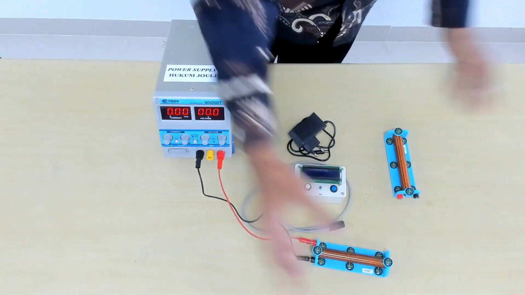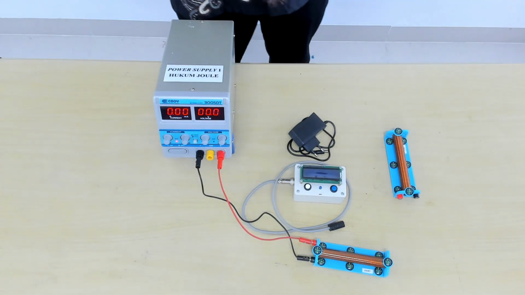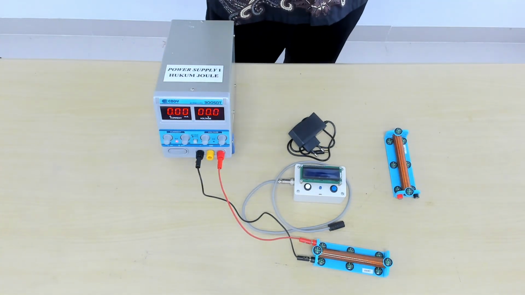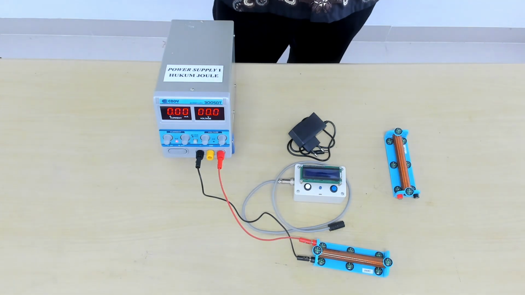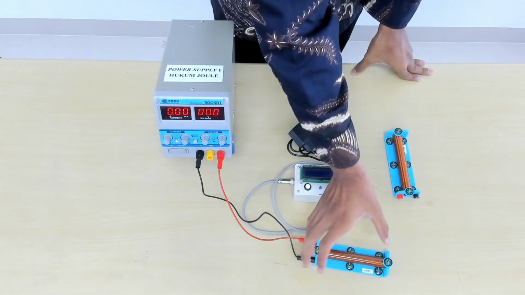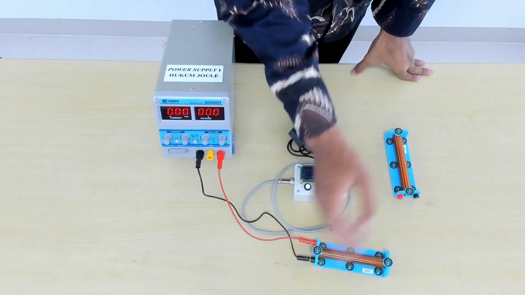Okay, what's next? Next is step 3. Record the number of turns and the length of the solenoid. Ask the assistant to show. In that case, the length of the solenoid is 12 cm.